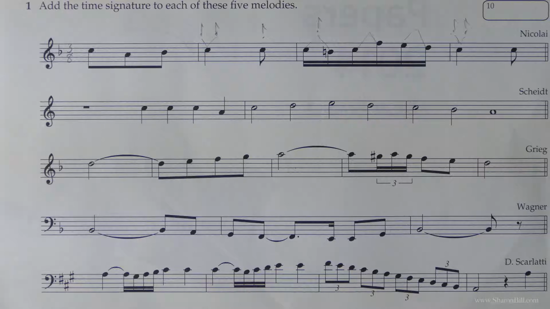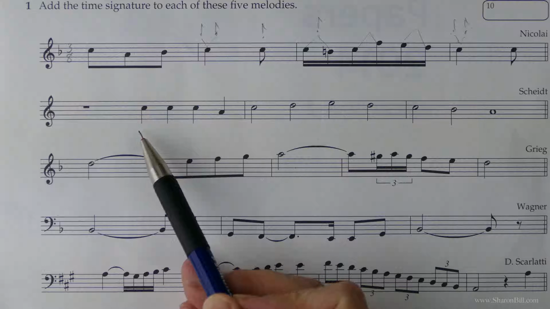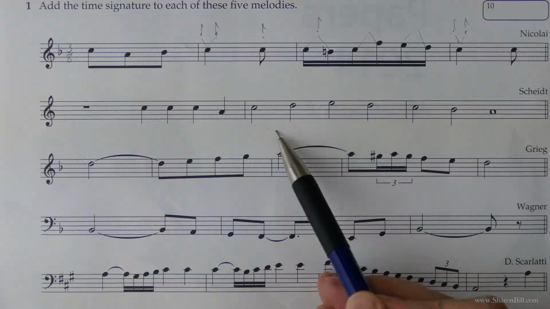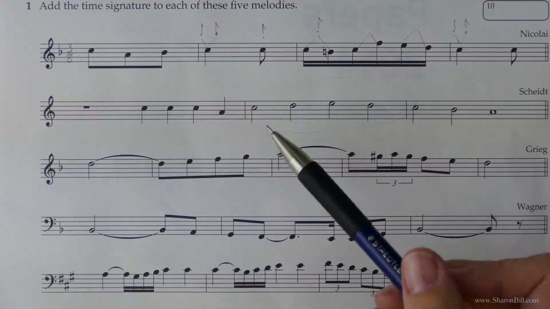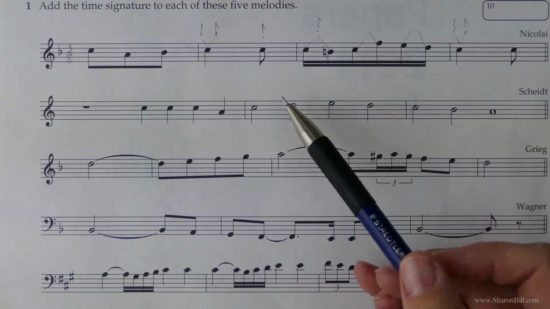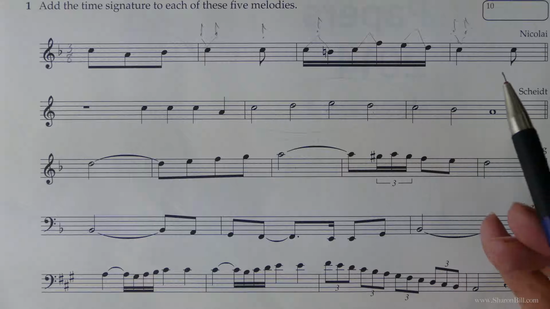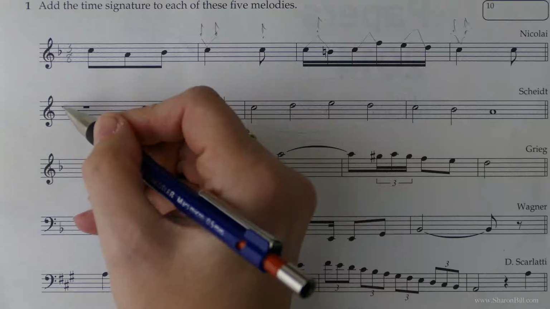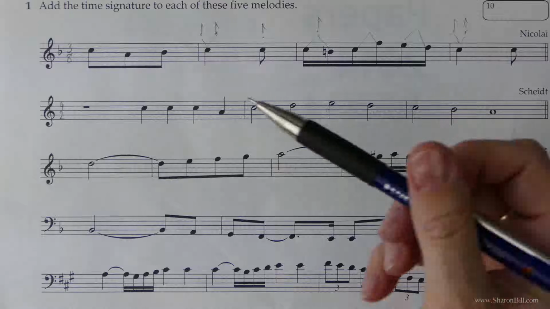Let's look at this next one here, and so if we just glance along, I would suggest that the second bar will give us the answer straight away, and we can see here that we're counting in minim beats or half notes, and so we've got 1, 2, 3, 4 half notes, 4 minim beats per bar. That would be 4/2. Let's check that in the other bars.